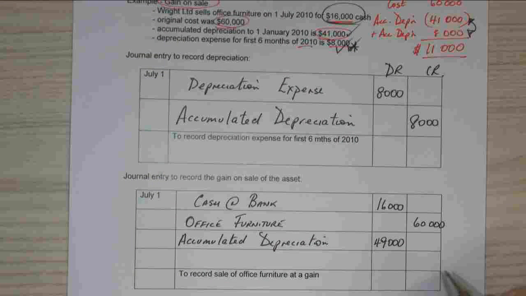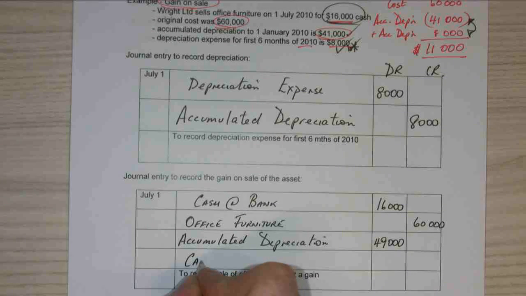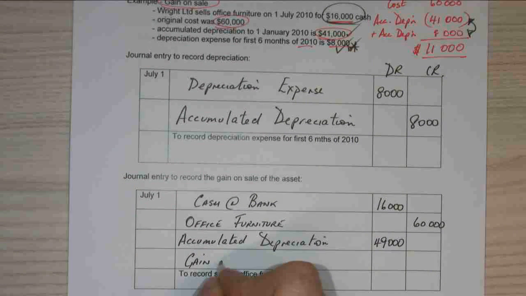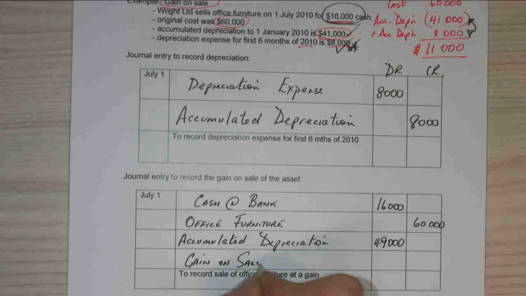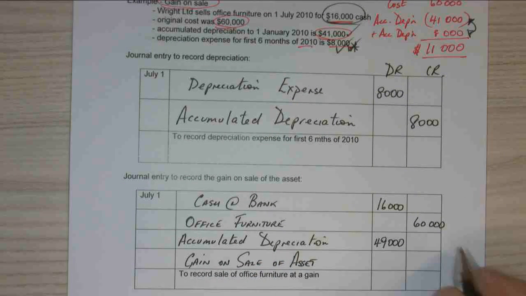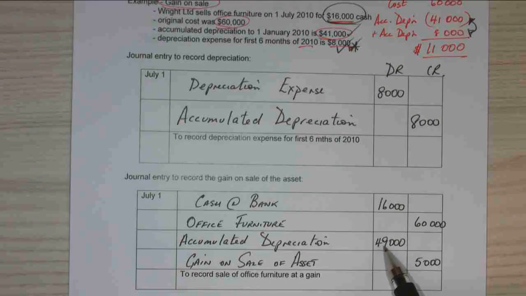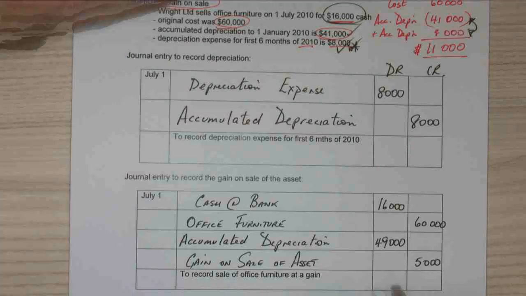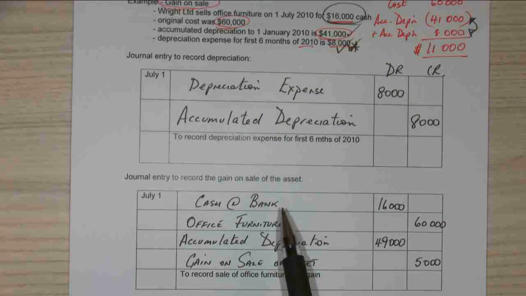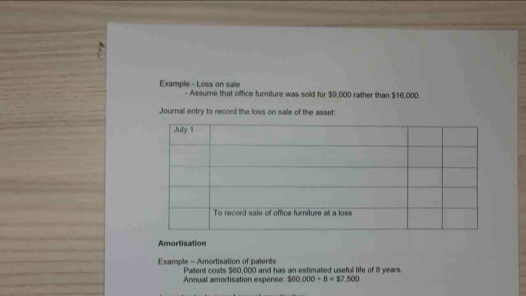Now gain being a credit, so it's increasing equity. So gain on sale of asset is $5,000, being the difference between my debits column and my credits column. Now that's the gain on a sale of an asset. Let's have a look at what the loss on the sale of an asset was.